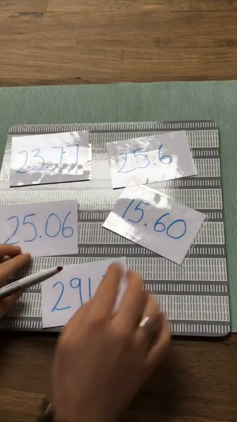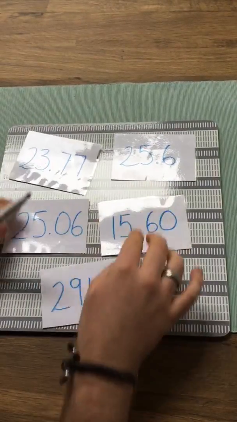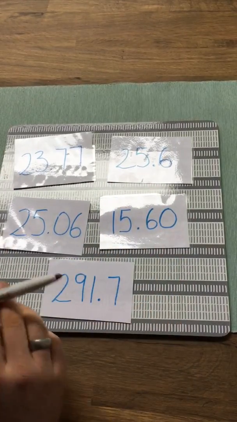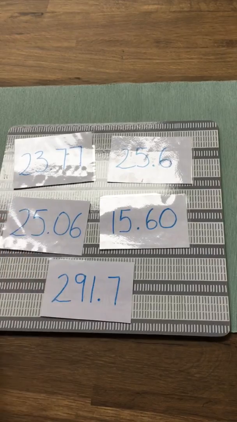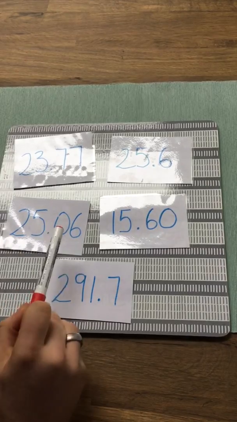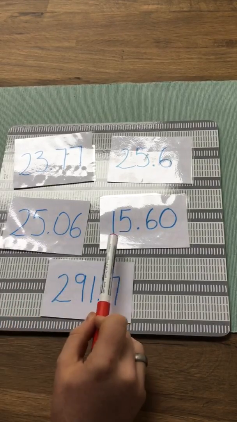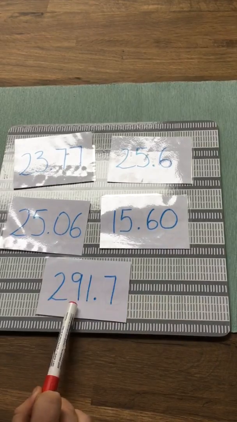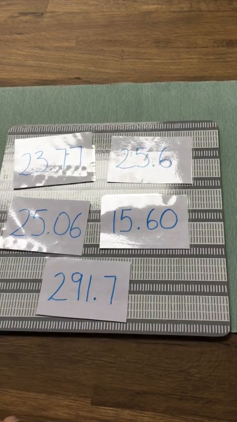Okay, like I did before, I'm just going to go through and quickly read them so I know which numbers are which. So I've got 23.77, 25.6, 25.06, 15.60 and 291.7. Okay, this time I'm going to put my numbers in descending order.